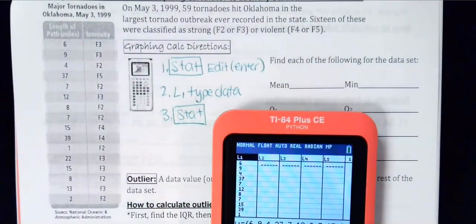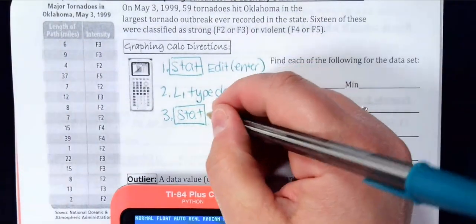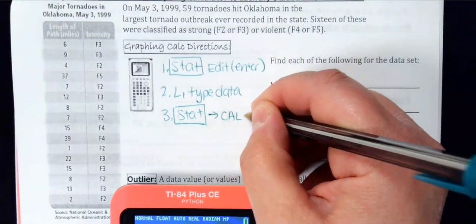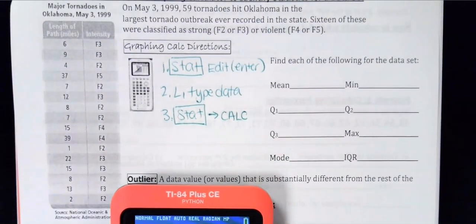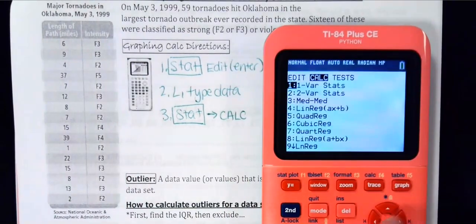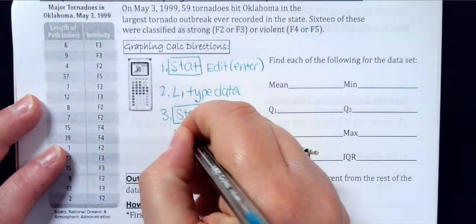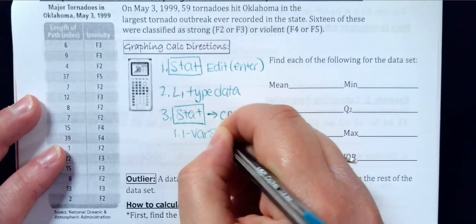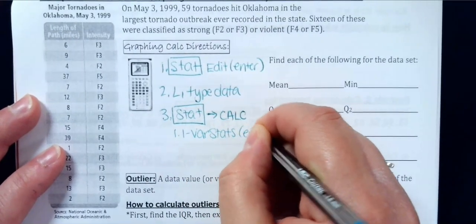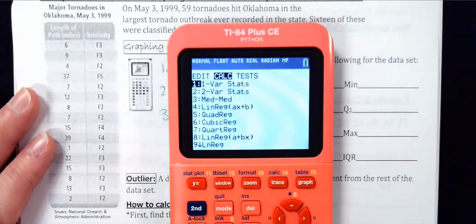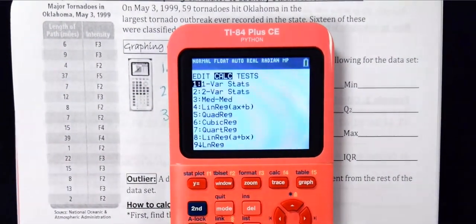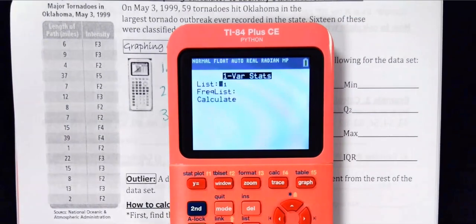And this time, after you've got the data in there, you're going to arrow over across the top. There's a menu that says calc, that's to calculate something. There are a bunch of different options in this menu. We're literally just going to use the very first one. It should say 1-Var Stats. Just hit enter. That stands for one variable statistics, because we just have one thing we put in there, which was those tornado path of damage lengths.